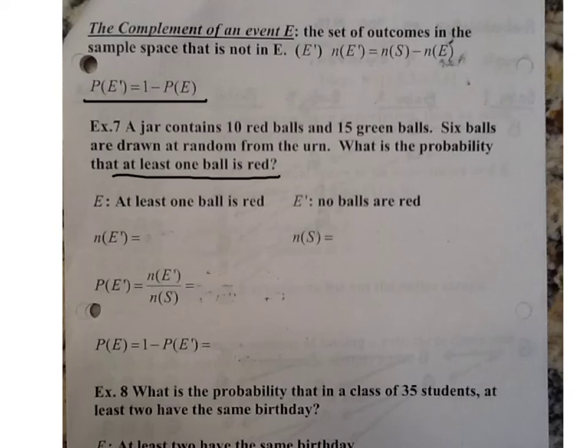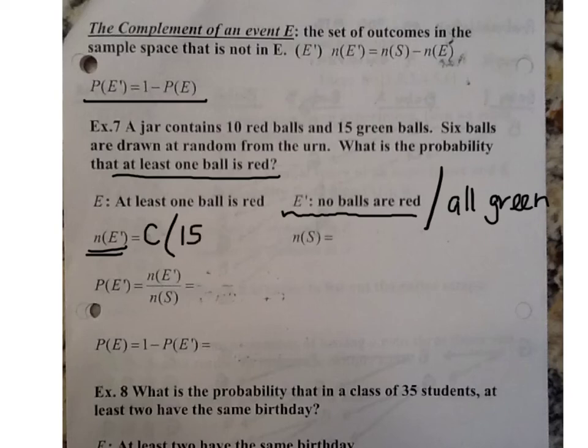So what I want to happen is at least 1 ball is red. Then you think about the complement of it. The complement would be there are no red balls in what I pull out. It's kind of tricky. Or in other words, you could also say all green, maybe another way to think about it. If I want to know the number of elements in E prime, the complement of E, meaning all green, it's a combination of 15 total green balls, choosing all 6.